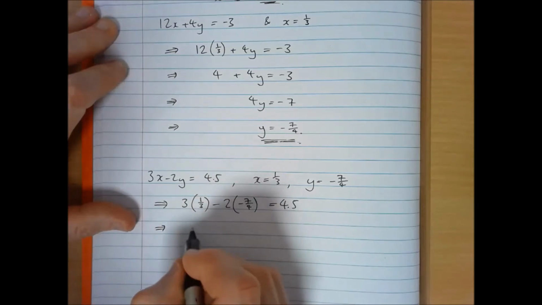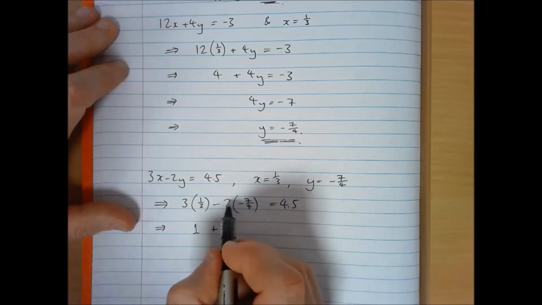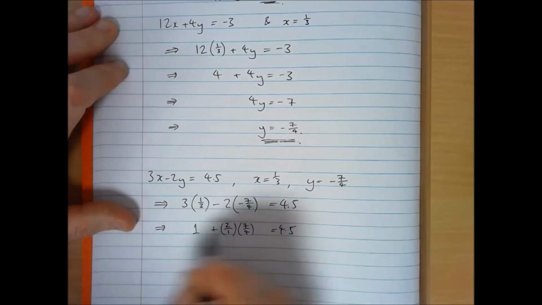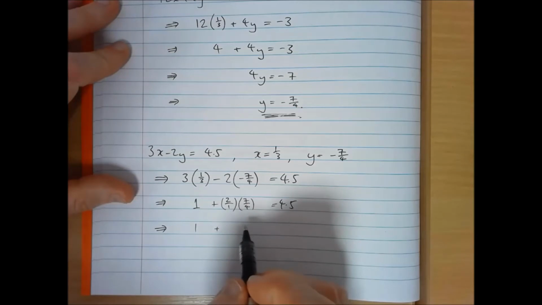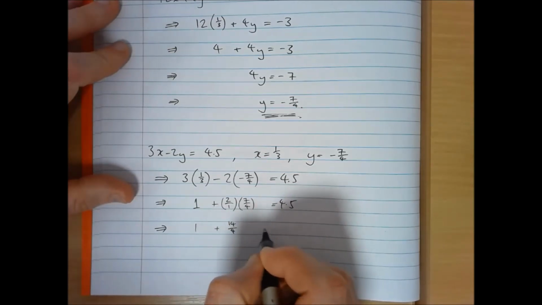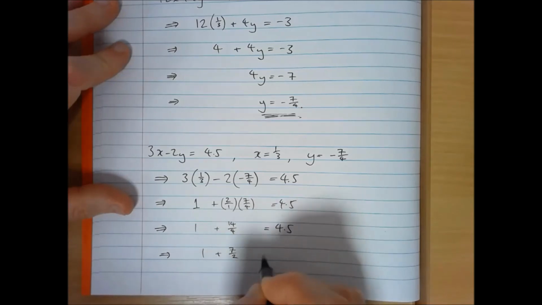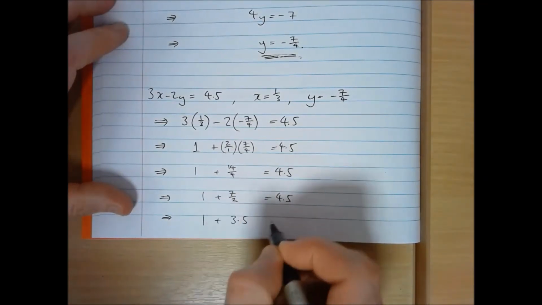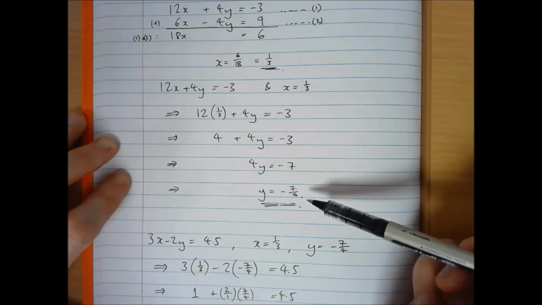So let's see, 3 times a third, well that's a third of 3, which is 1. Minus 2 times minus 7/4, well that's going to be a plus. The 2 can be presented as 2 over 1 if you're unsure there, and 7 over 4. So if you present the 2 as a 2 over 1, then the multiplication by the 7 over 4 becomes quite straightforward. So you've got 14 over 4. Fourteen over 4 cancels down to 7 over 2, and 7 over 2 as a decimal is 3.5. So we get 1 plus 3.5 equals 4.5. Well, clearly that's correct, and we can be sure that our two answers of x equals 1/3 and y equals negative 7/4 are correct.